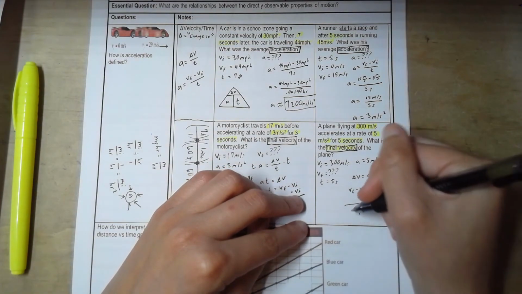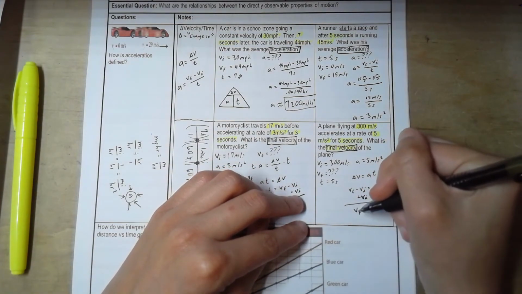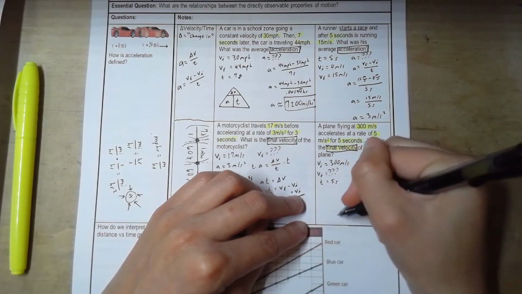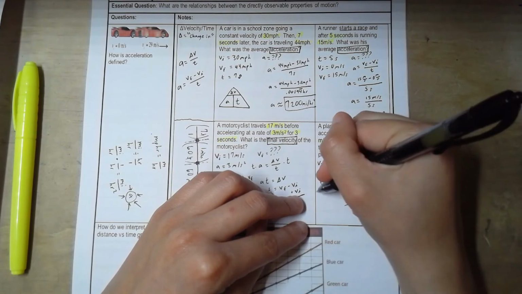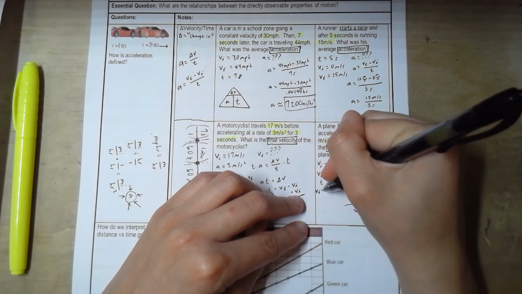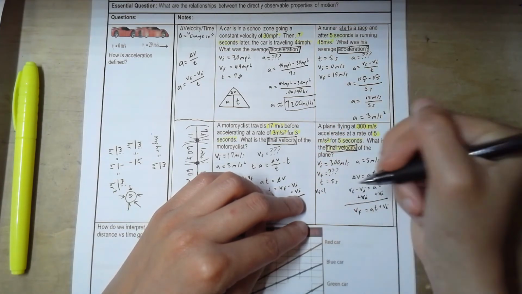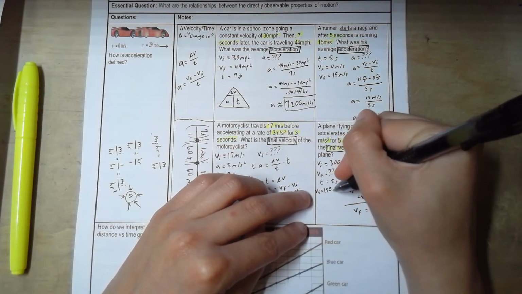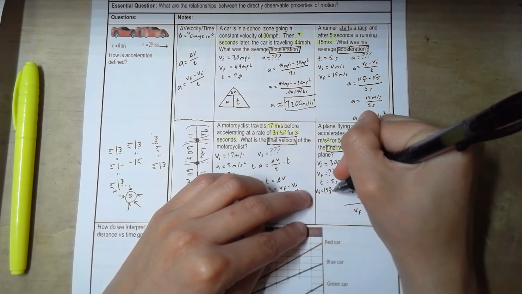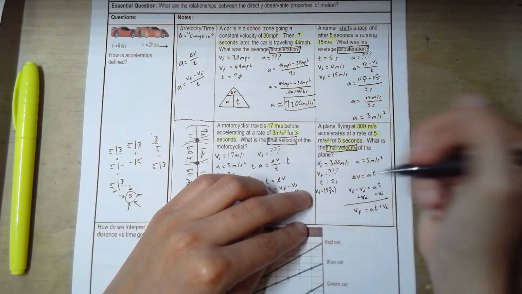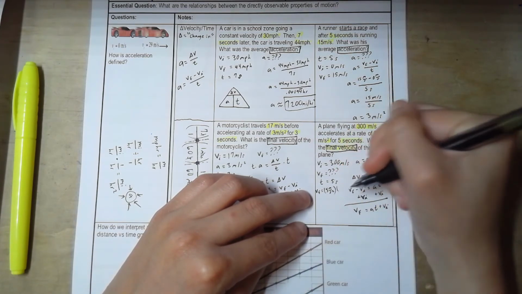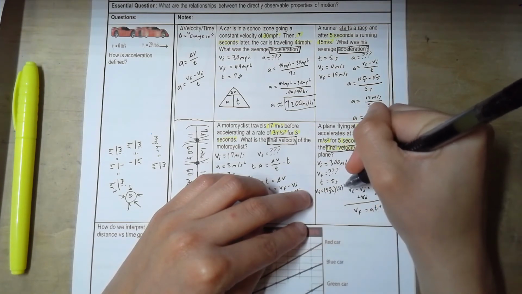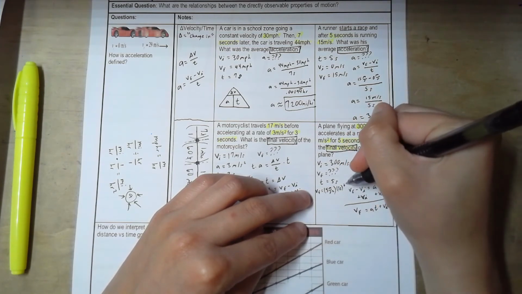So let's keep on writing. We have acceleration times time. Acceleration is 5 meters per second squared. I'm kind of running out of room, so I'm going to come up here. VF is equal to your acceleration, 5 meters per second squared, times your time, 5 seconds, and then we're adding your initial velocity, which is 300 meters per second.